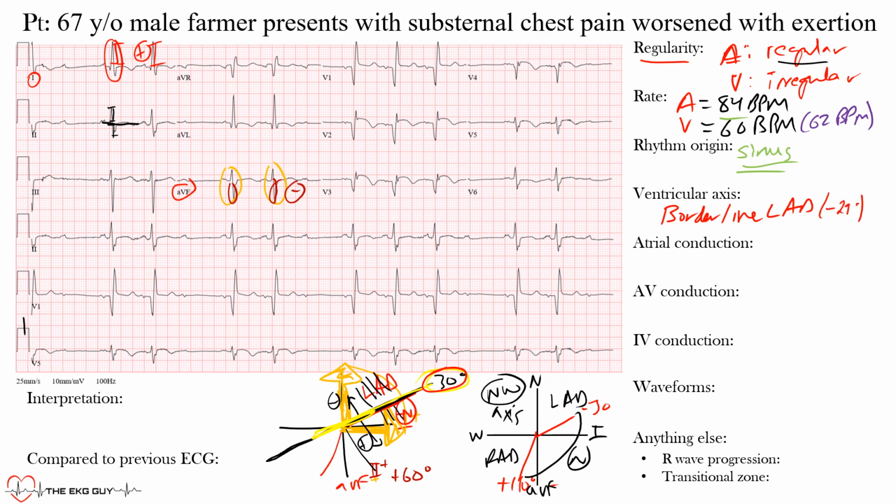All right, and because of that, the actual axis that the machine got was a negative 29 degrees. Okay, and negative 29 degrees would come pretty much right here, so slightly within that normal range. So we'll say normal for now. Okay, so normal in our adult male patient. Remember, this is adults. Children have a different axis because the right ventricle is the most dominant, especially at the end of the gestational period and early into the infancy period, before the left ventricle starts dominating.